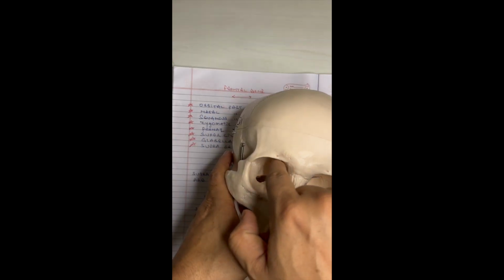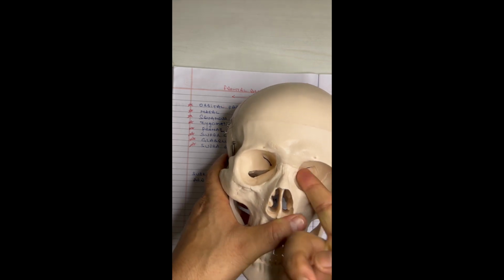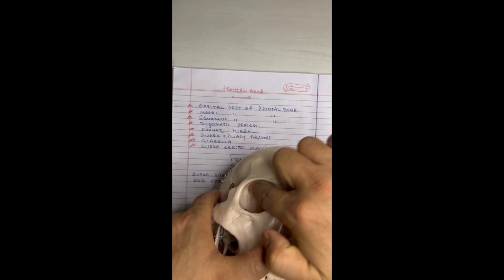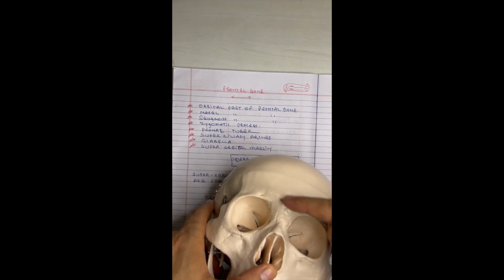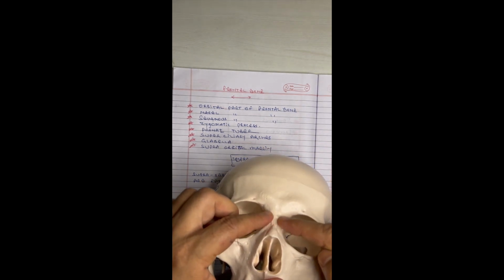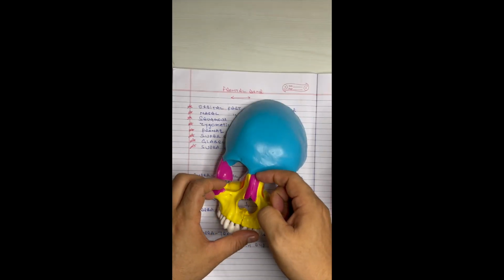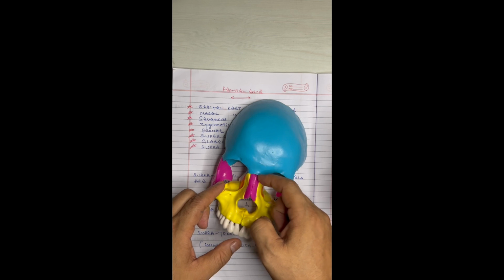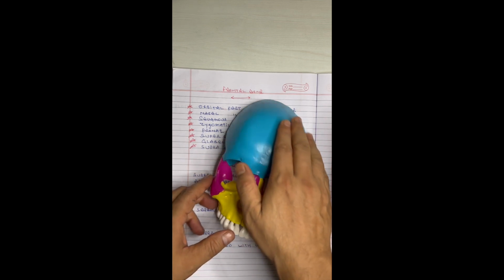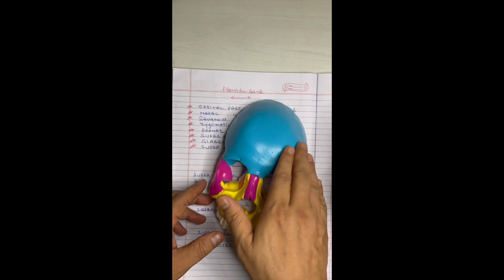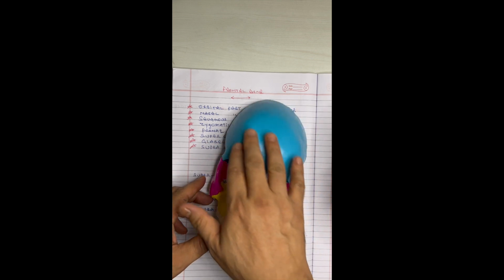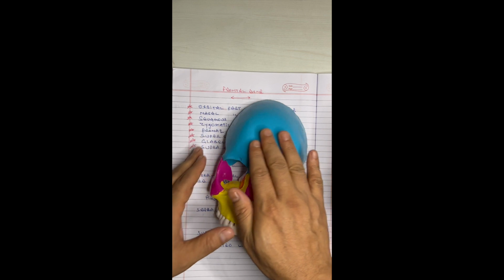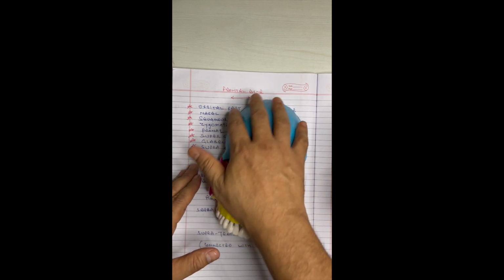This is the eye orbit. So we can see this is the orbital part of the frontal bone, right? Now this frontal bone has a connection with the nasal bone here. This junction of the frontal bone is called the nasal part of the frontal bone, and this entire part is called the squamous part of the frontal bone, right? Squamous means flat, so this looks like a flat part.